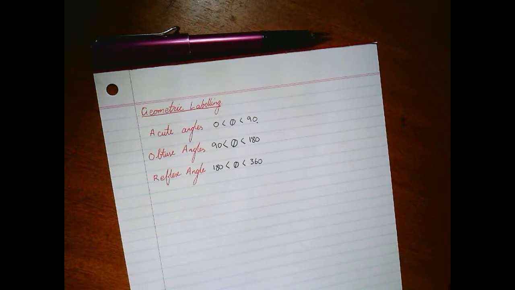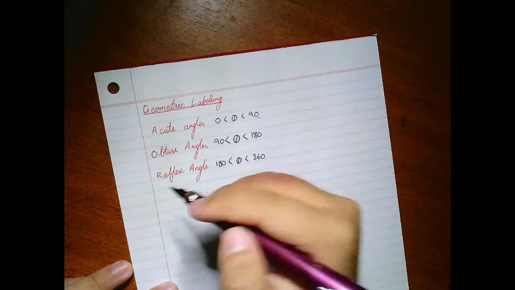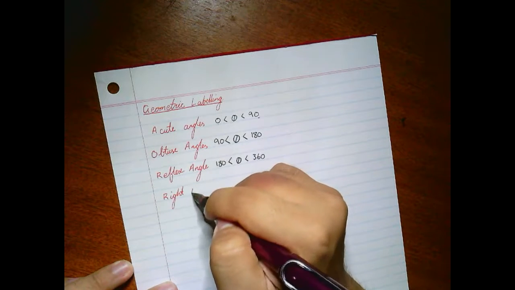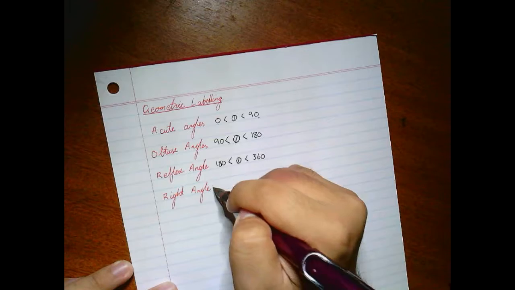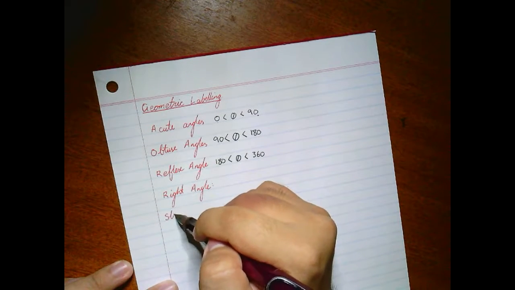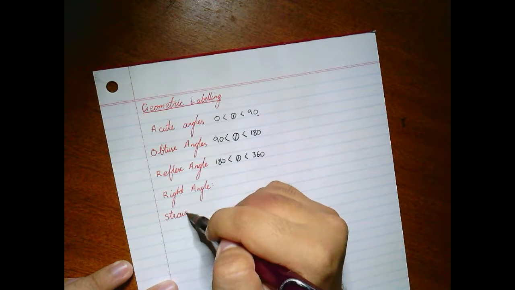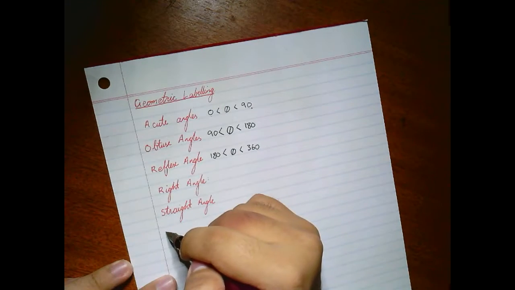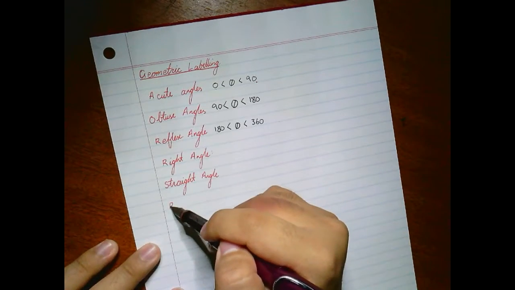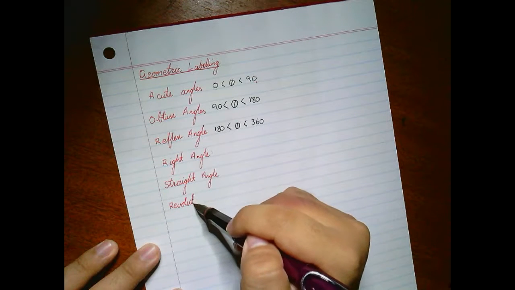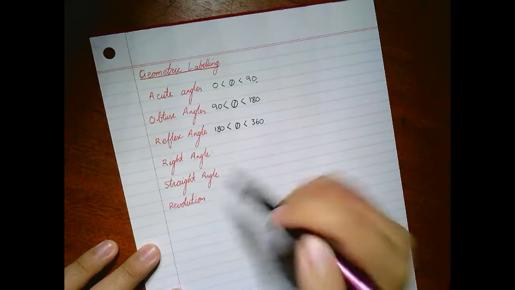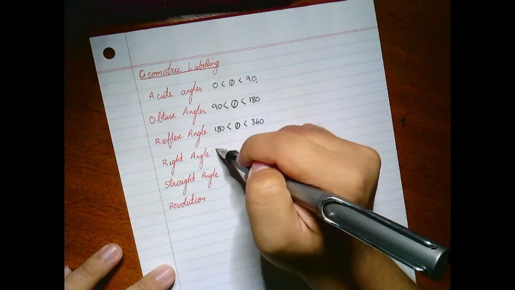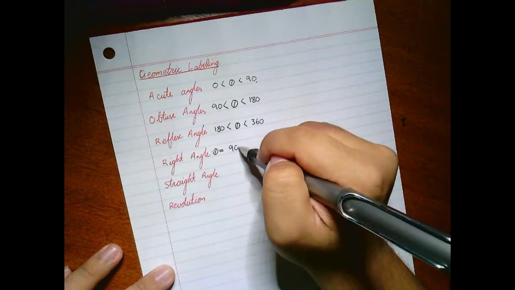And then we have special angles that go in between, so we know what a right angle is. Right angle. We know what a straight angle is. Straight angle. We know what a revolution is. A right angle we know is exactly theta equal to 90 degrees.